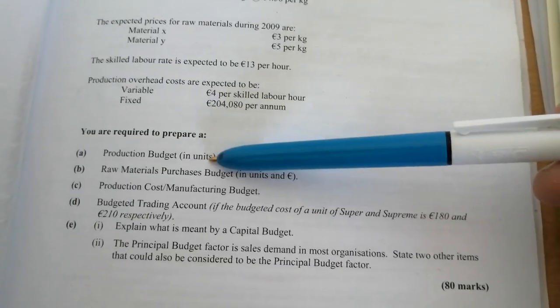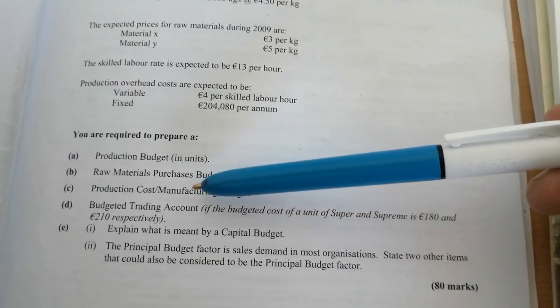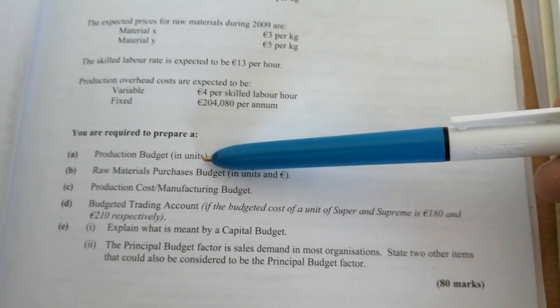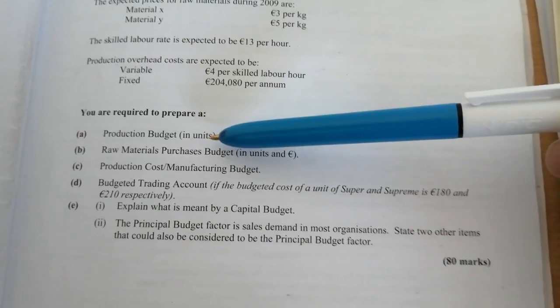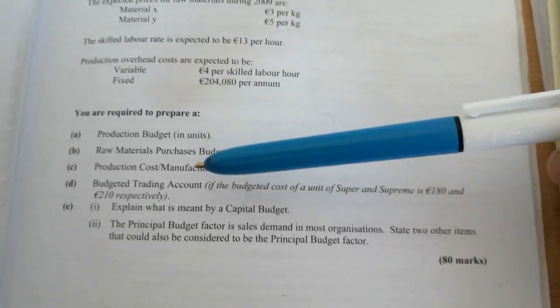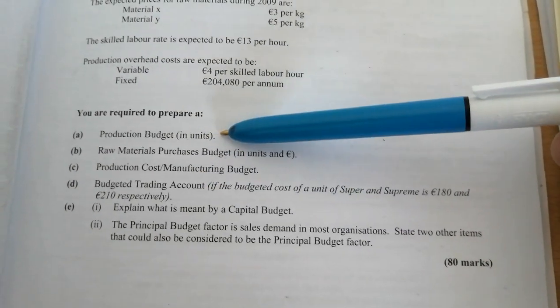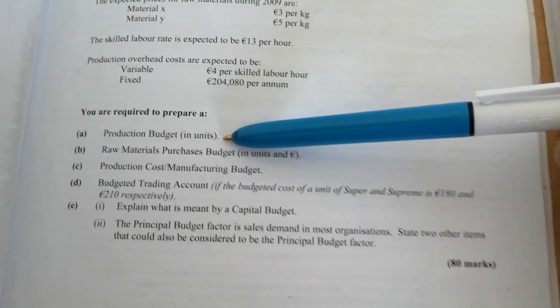Okay. So next thing just to note, if we go down to what you're required to prepare, it says A, production budget, B, raw materials, etc. So first of all, just to go back here, you'll notice there's no sales budget, but we'll prepare one anyway because you do need the total sales figure for part D when you get onto it. So we'll just do a sales budget even though they don't require you to do it.